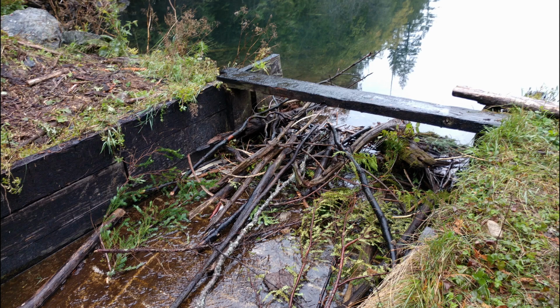Beavers had blocked the entrance to the emergency spillway. If the beaver dam is not removed, water flowing over the Violin Lake Dam could bypass the spillway and erode the dam, potentially leading to a washout.